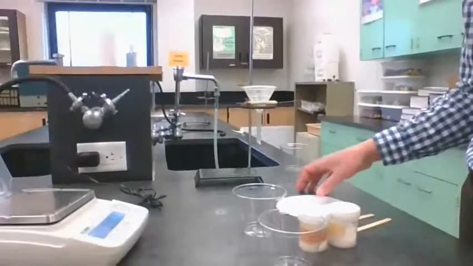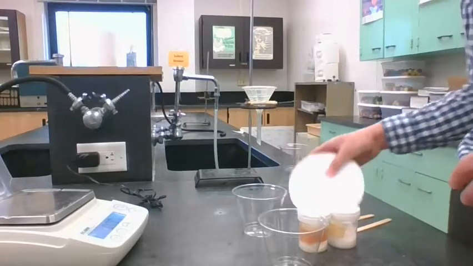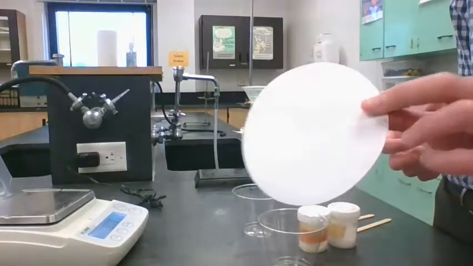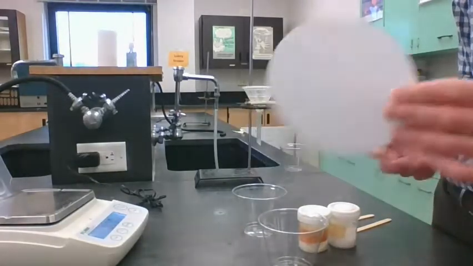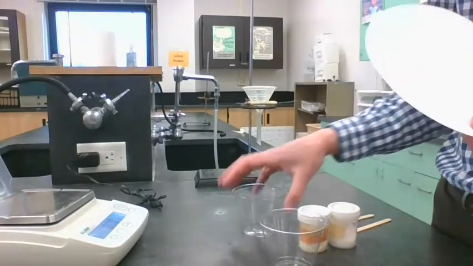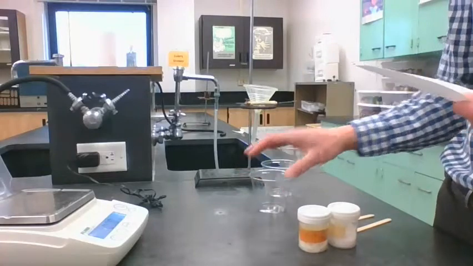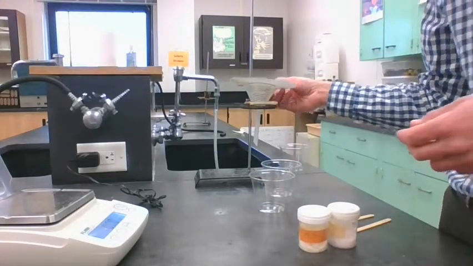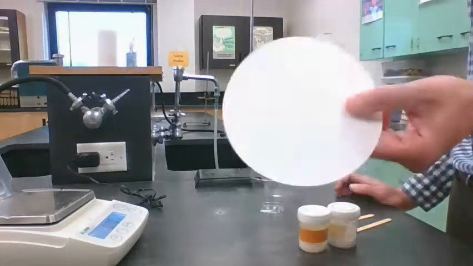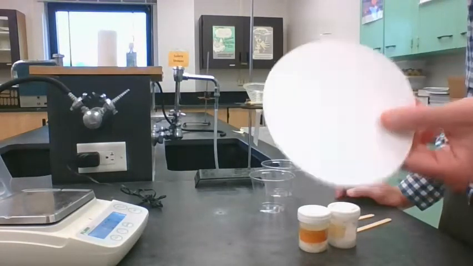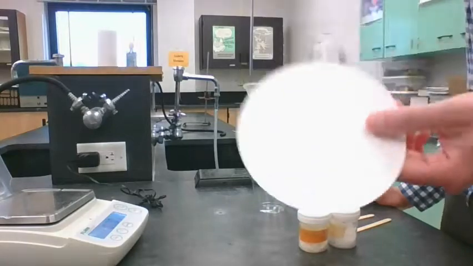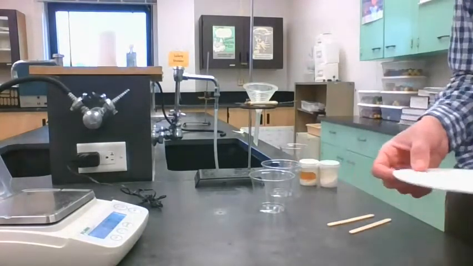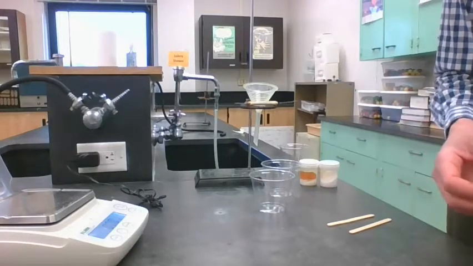For our setup, instead of just pouring this out, we're going to use a piece of filter paper, kind of like a coffee filter. We're going to filter this stuff through a funnel, through this filter paper, and try to catch the solid in it. Filtration is another typical technique chemists would do, so we're going to do that today.